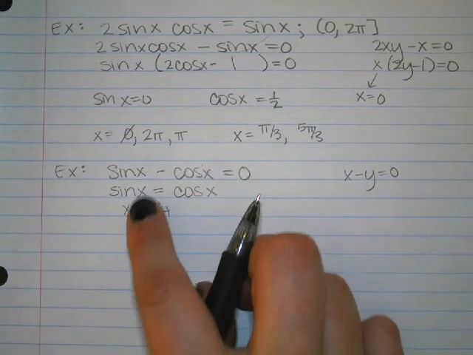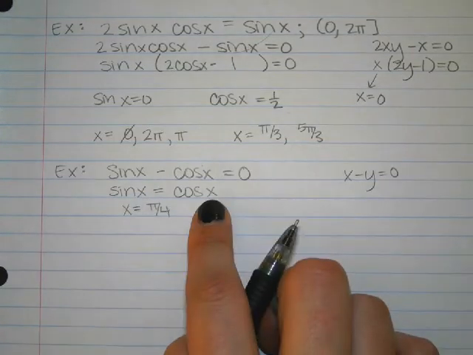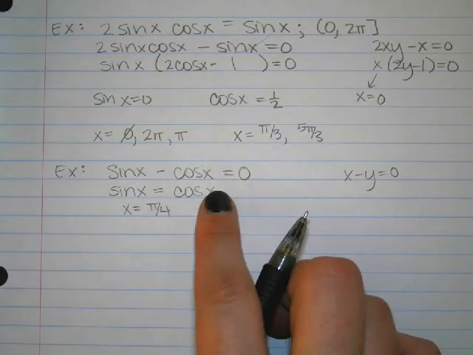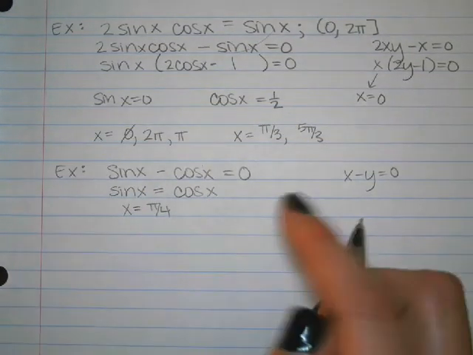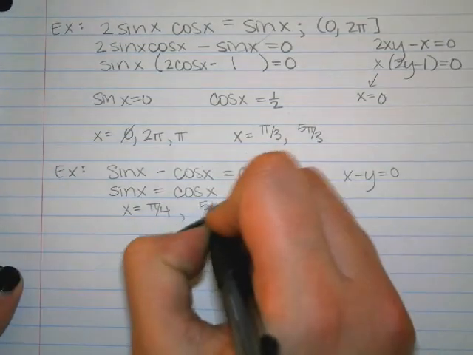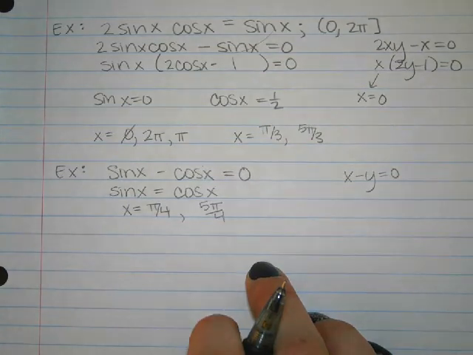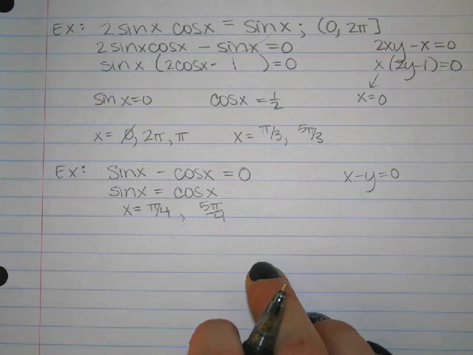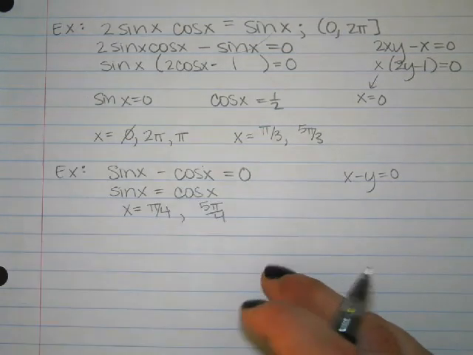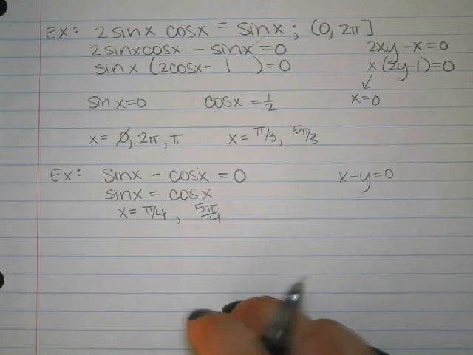So sine of pi fourths is root 2 over 2. Cos of pi fourths is root 2 over 2. They're the same. The other place that they're the same is at 5 pi fourths, because sine x is negative root 2 over 2 and cos x is negative root 2 over 2, so they're the same. Does that make sense how we did that? We were a little bit tricky, but okay. So if you see that problem, now you know the trick to solving it. All right.